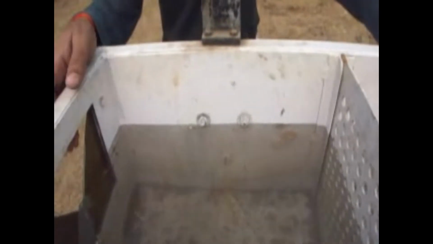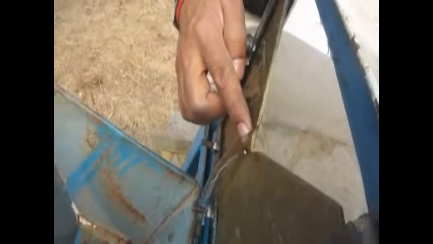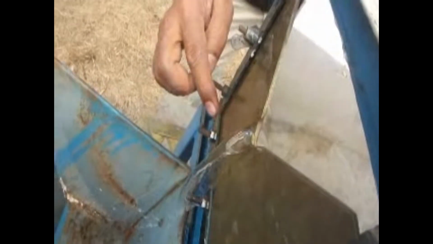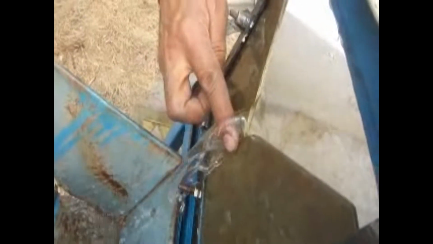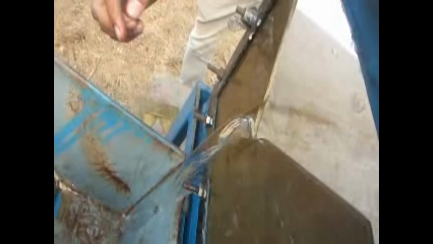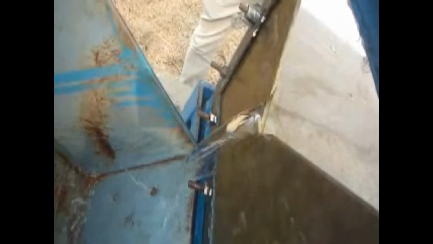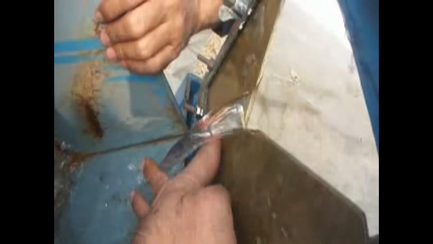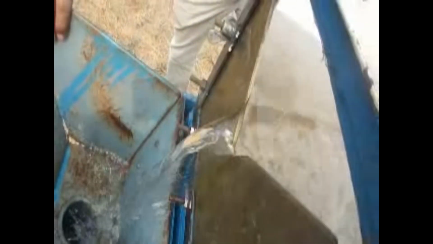You can see water has filled up to the level over the crest. So it started coming out over the crest, and it is called the nappe. The nappe should be very clear, meaning no touching at the bottom. Now, once we are interested to measure the value, we will shift this to the measuring point, right?